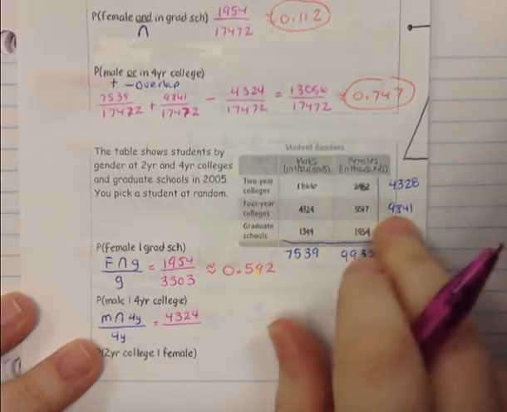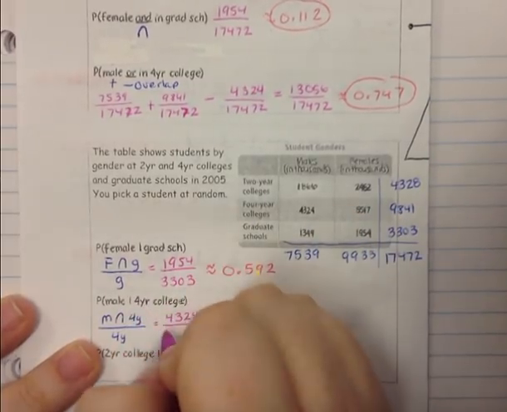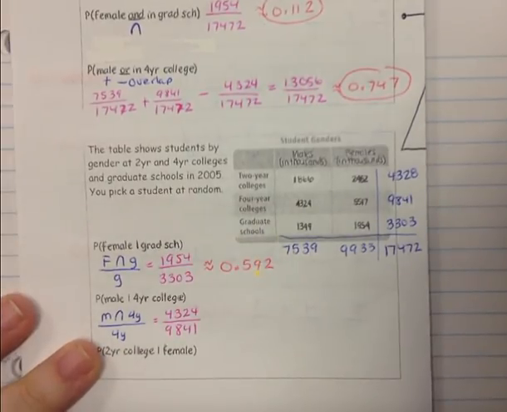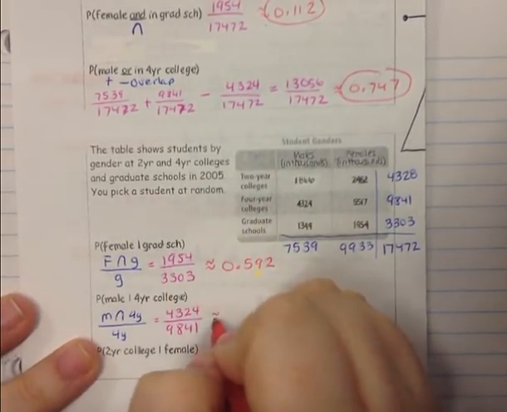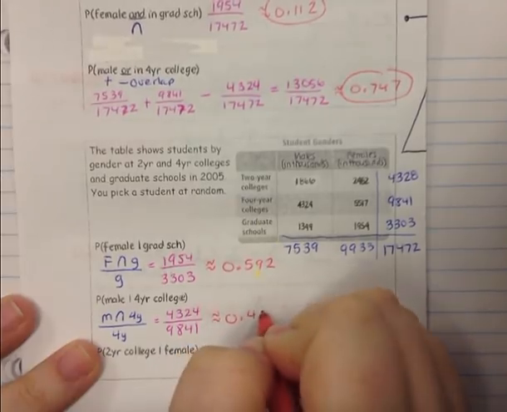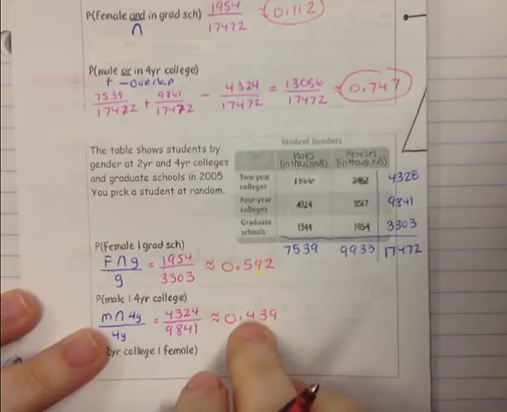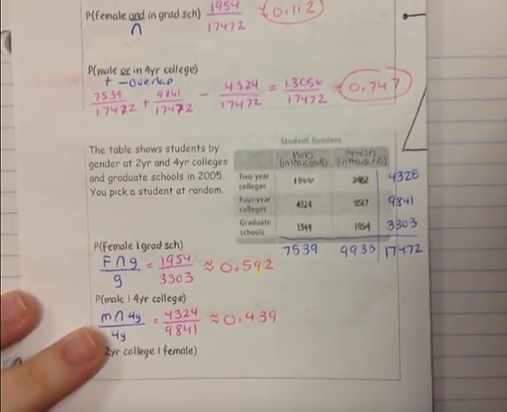The total of the four-year colleges was 9841. We plug this in, go to three significant figures, and we get 0.439. So of the four-year colleges, less than half of them were males.